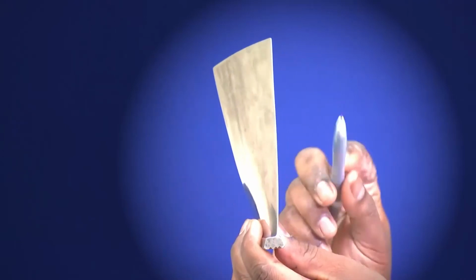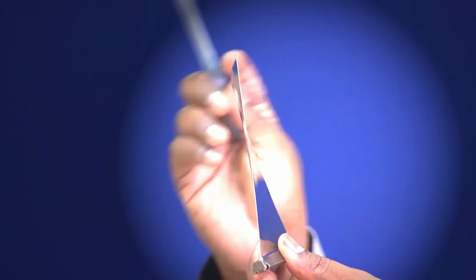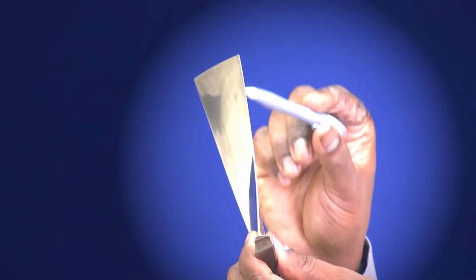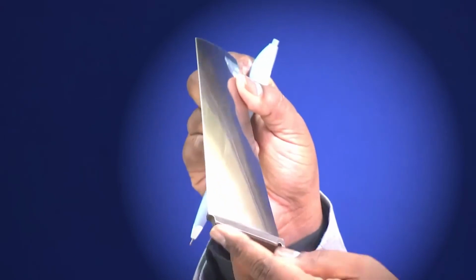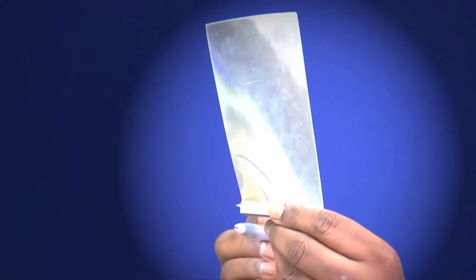When we have a supersonic blade, this represents the supersonic blade. Here is the leading edge of the blade, and here is the trailing edge, and it has a different kind of shape.